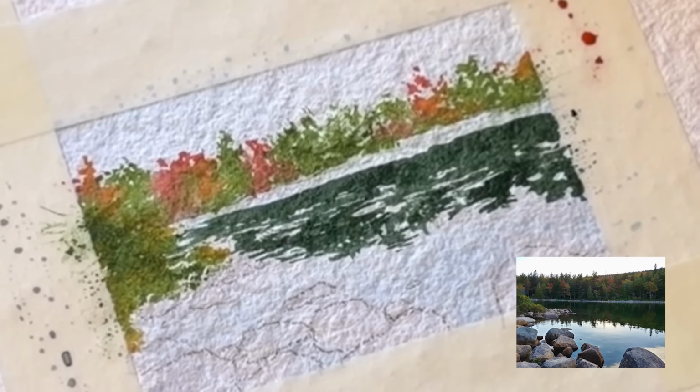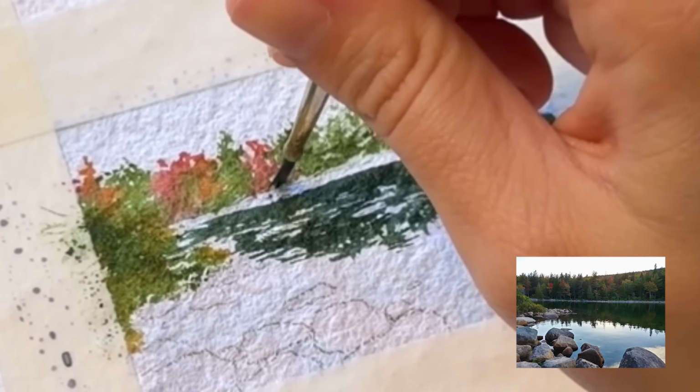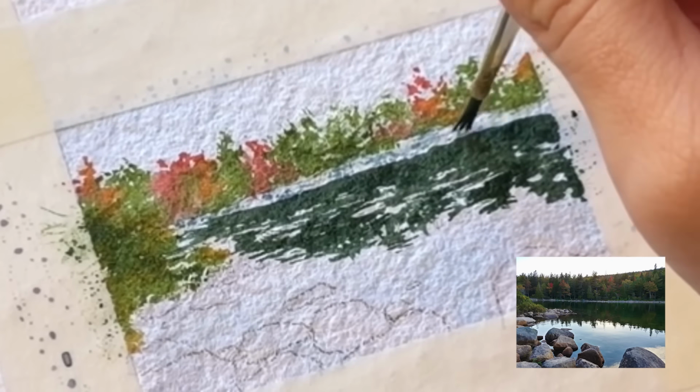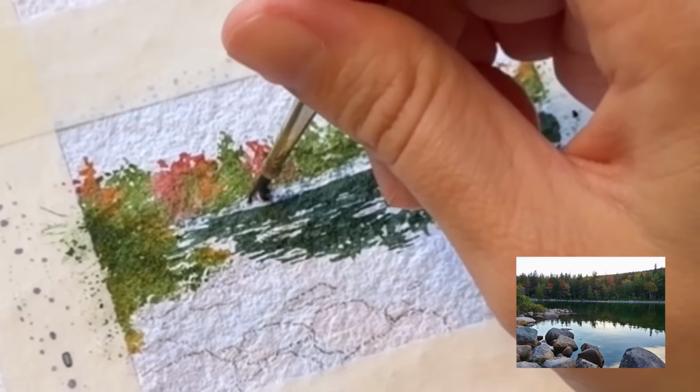Remember that when you're painting reflections in the water, you want it to look choppy, especially ones that naturally have waves in them. We want them to look choppy. We don't need them to look perfect.